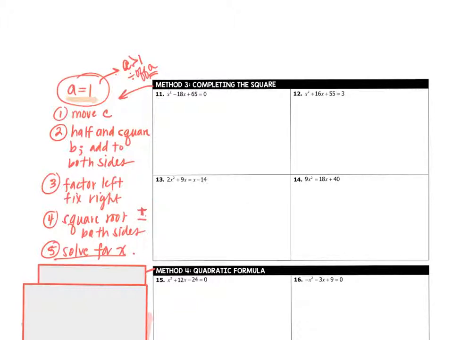Remember for these that also if you have a negative under the square root that you have a no solution. So if you want to try 13 on your own, that one will end up being no solution, and you will see that when you solve by completing the square. But I'm going to go ahead and do number 12.